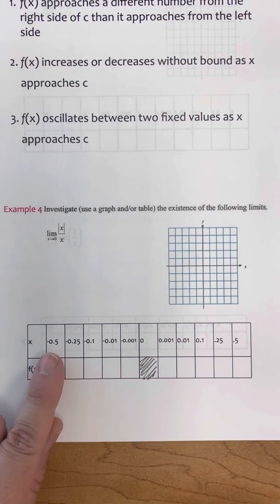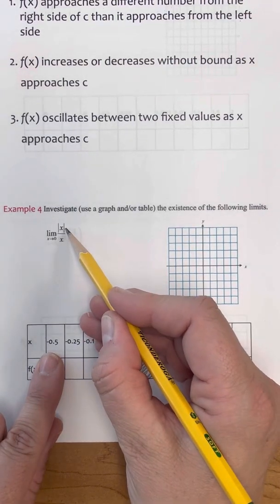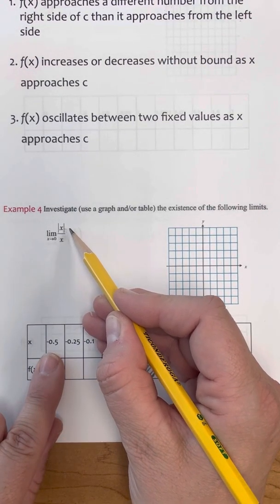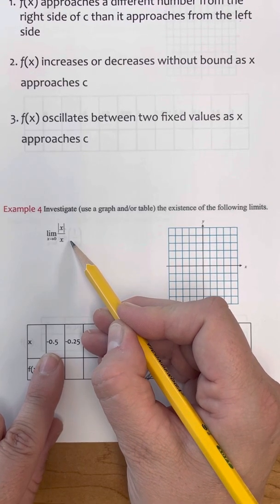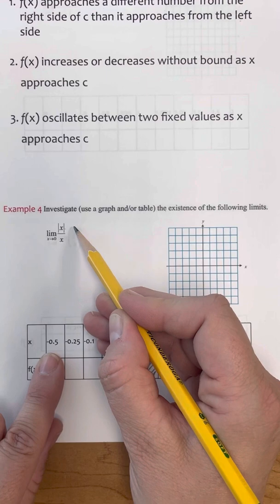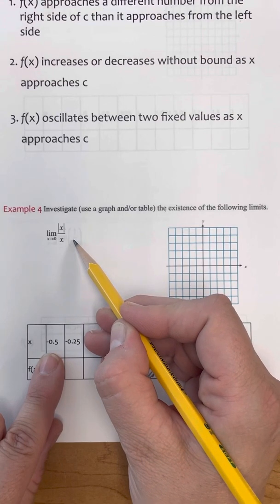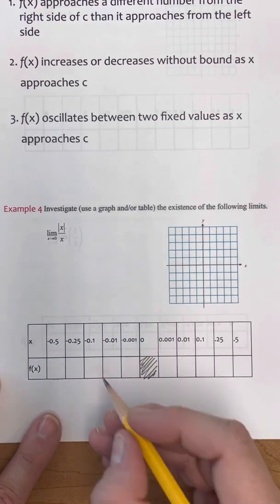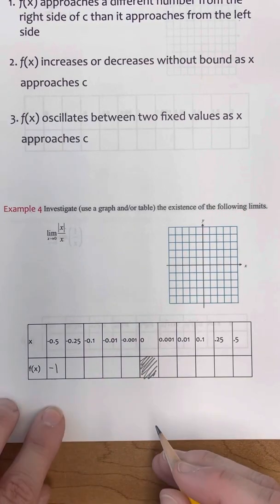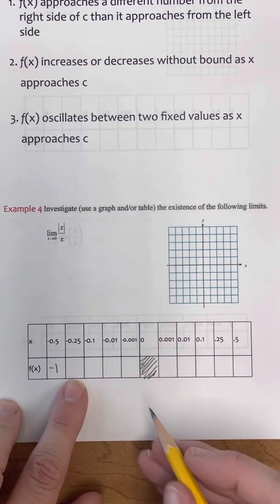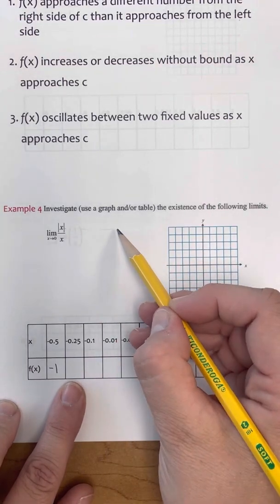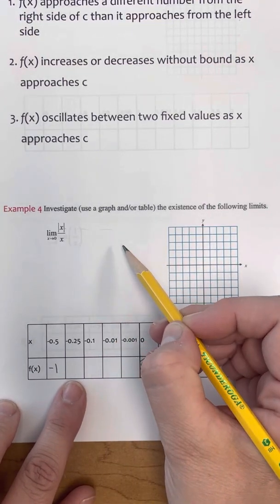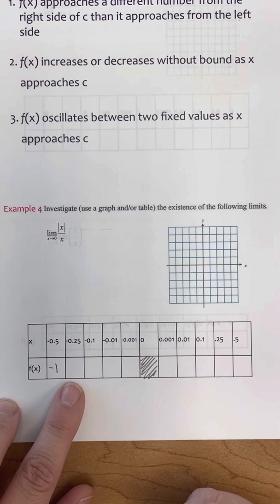Now, if I plug this in, what happens to the absolute value of negative 0.5? It turns into positive 0.5, and then I'm going to divide by negative 0.5. So positive 0.5 divided by negative 0.5 is going to give me a negative 1. The same thing is going to happen with all of these numbers right here, because I'm going to turn the numerator into a positive, but then I'm going to divide by the opposite of that in the bottom.